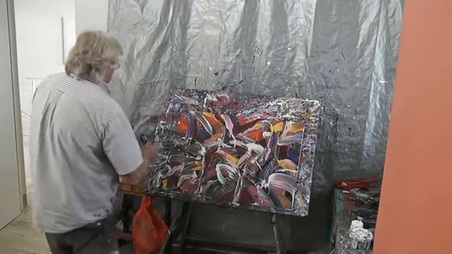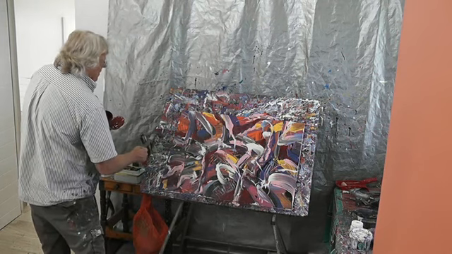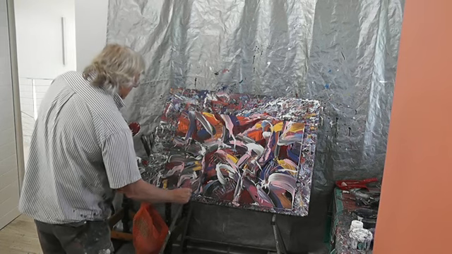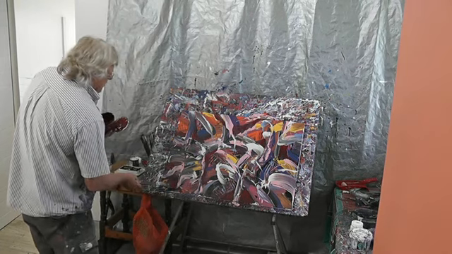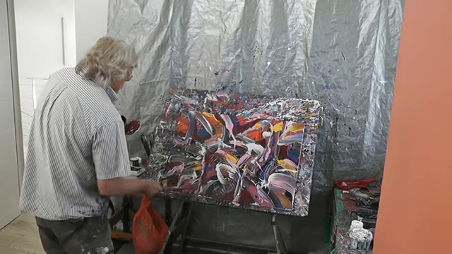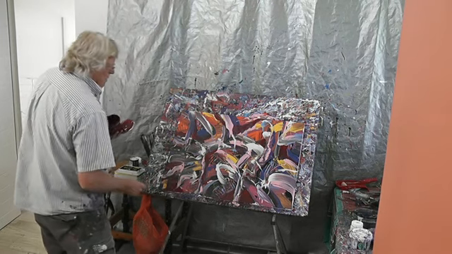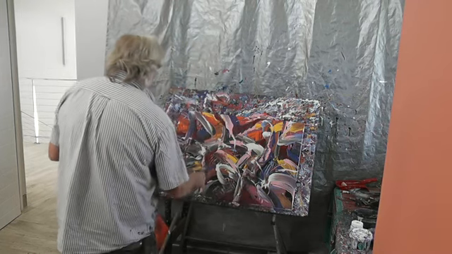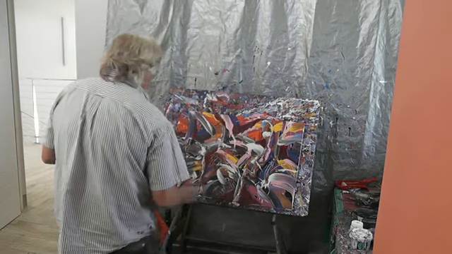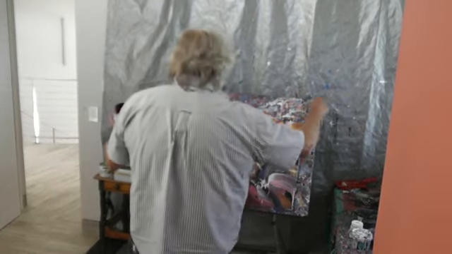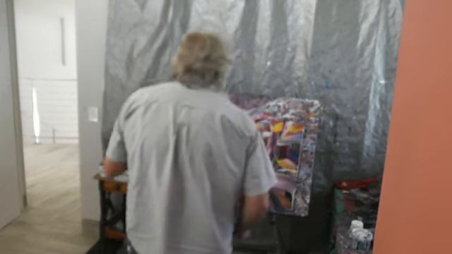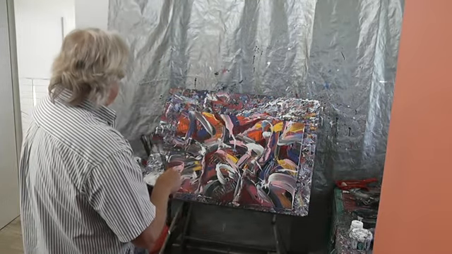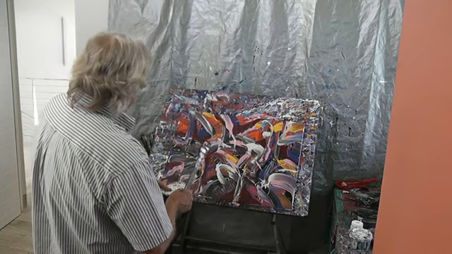Help that red come off there. Strengthen that red there. You can see the extra red now, what it's done.